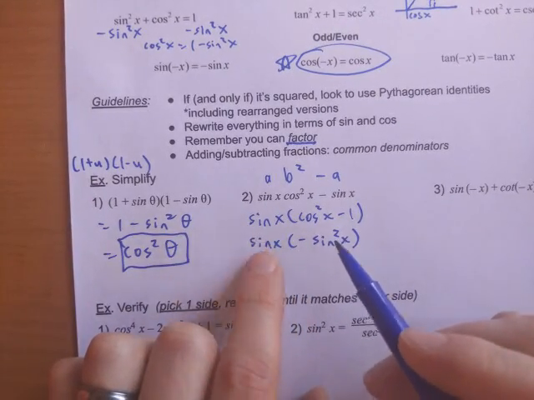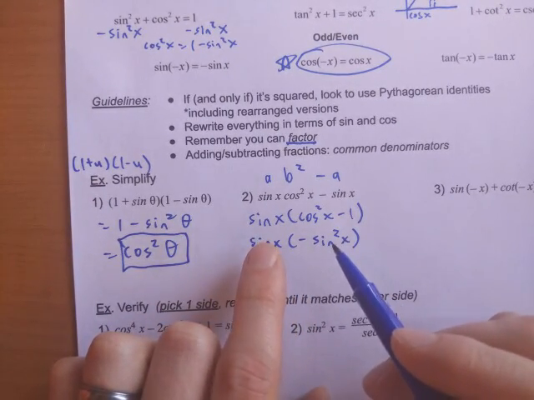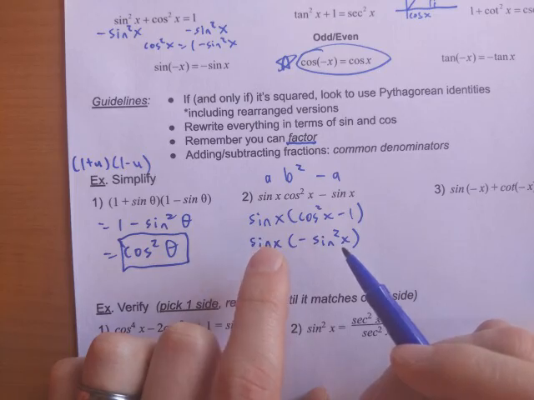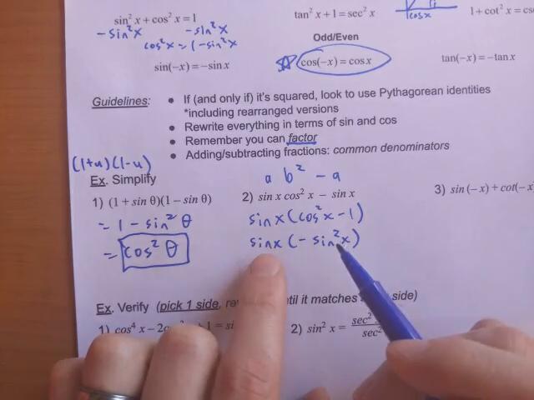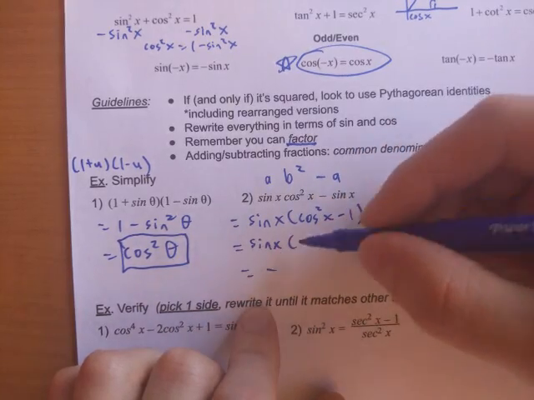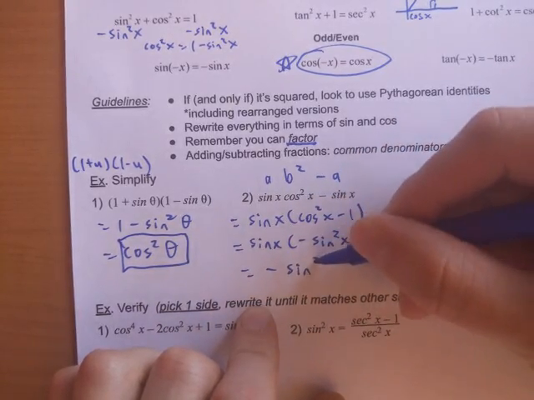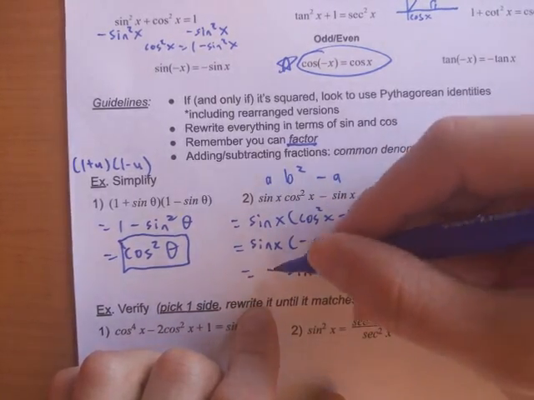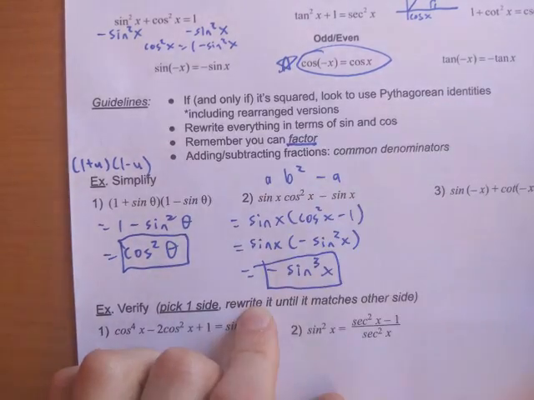And so then sine times sine squared, that's going to give me sine cubed. Just like if you had u times u squared, you'd have u cubed. And so this right here is going to be negative sine cubed x. And that's our final answer.